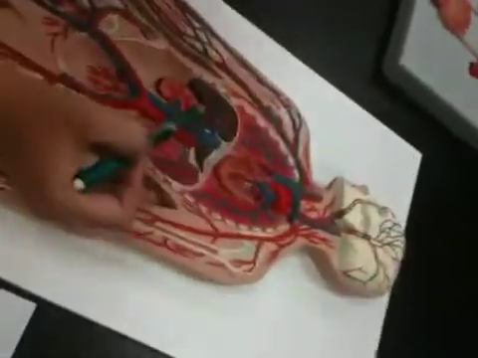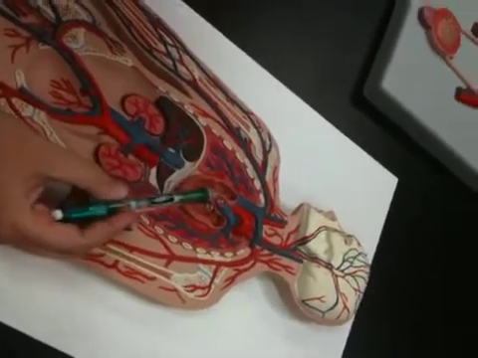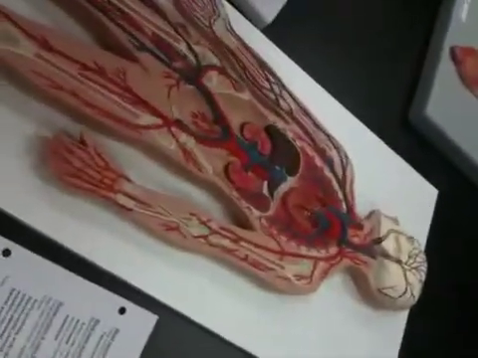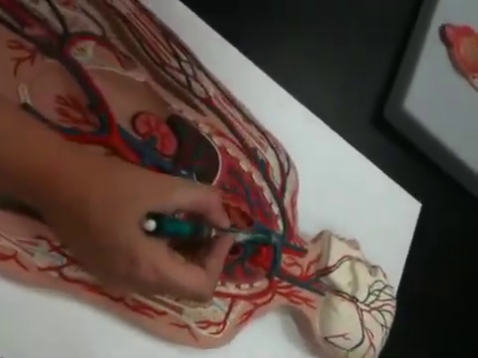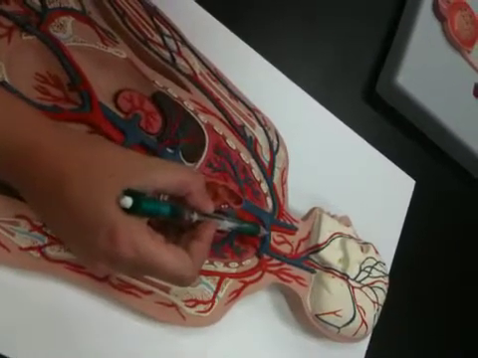So we have the superior vena cava and the inferior vena cava. They also want you to have the pulmonary veins. Really, that's part of the heart unit. So these are the pulmonary veins, but you have that from the heart. Brachiocephalic is this branch over here. Okay, that takes it from the right side of the body over to the left. So this is brachiocephalic vein.